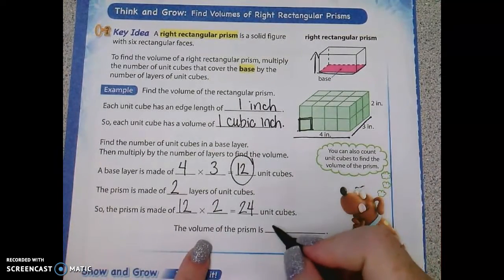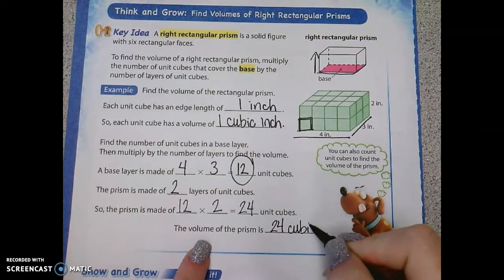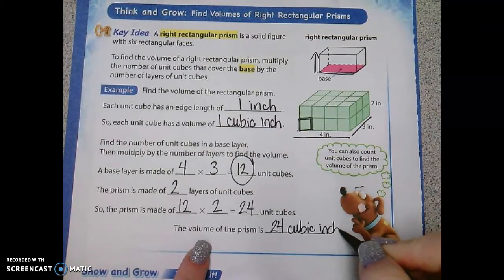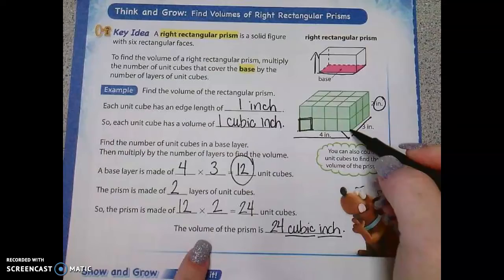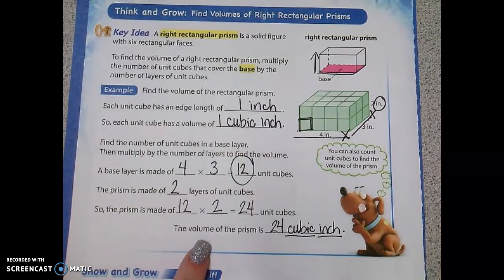So the volume of this prism is 24 cubic inches. Since we multiplied, we use cubic, and we were measuring in inches. So theoretically, we are just multiplying 4 times 3 times 2.